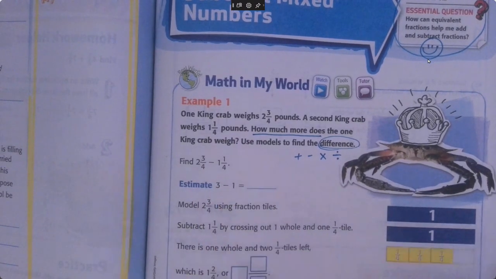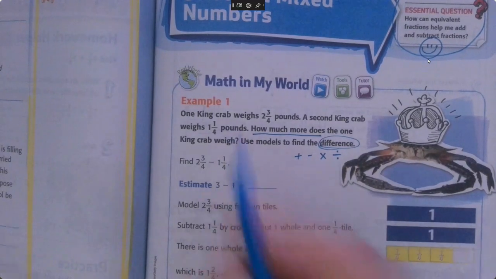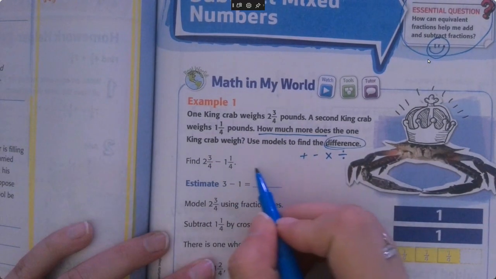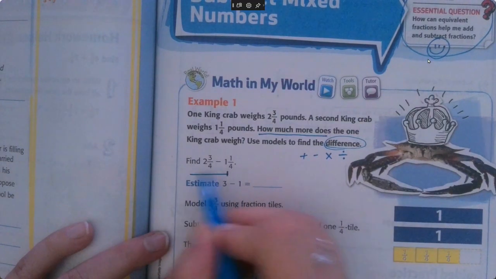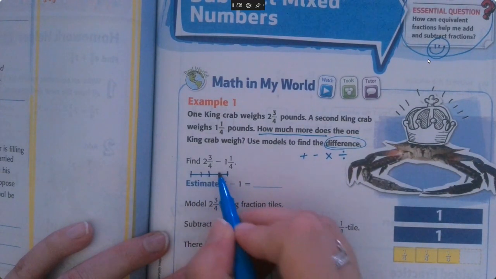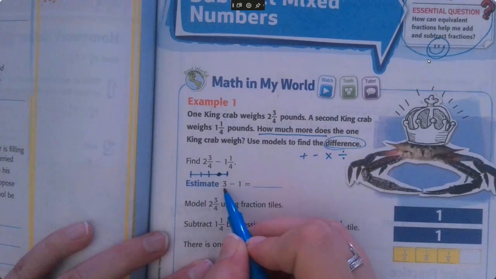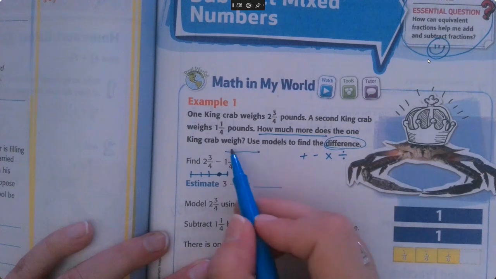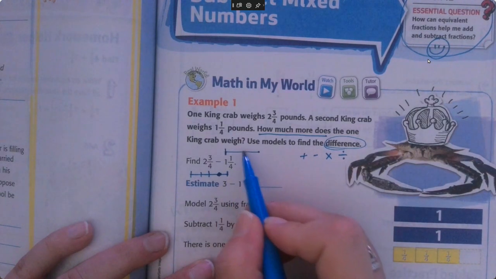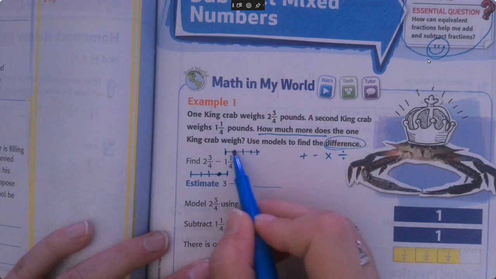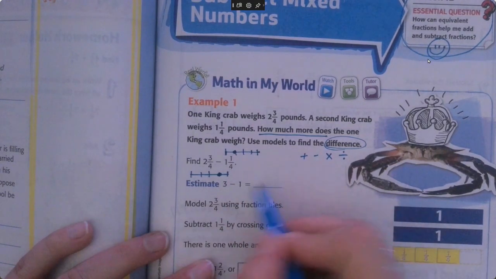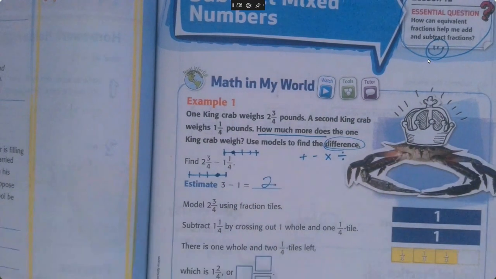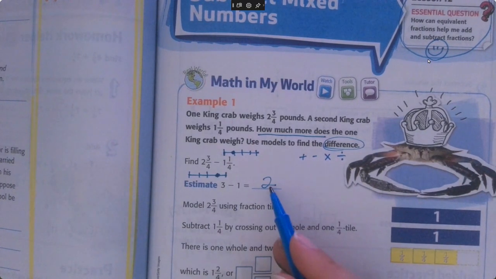We have common denominators here, so we're going to estimate. We take our 2 3/4. Maybe you're picturing it on a number line here. So we round up to 3. And our 1 1/4. However you picture that. Number lines are easy for my brain, so I like thinking of it in those terms. Round down to the 1. 3 minus 1 is 2. So remember that those estimates are important because now when we actually do the math, if our answer is near 2, then we will know we probably haven't made a mistake.